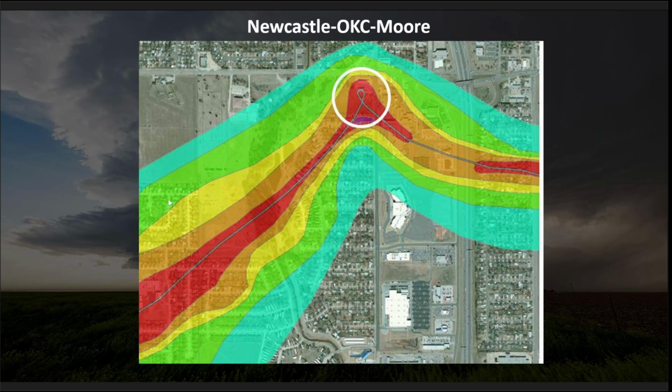The Newcastle, Oklahoma City, Moore tornado from 2013. It did a loop near the 7-Eleven, and it didn't even dissipate during that loop. That's actually known as a failed occlusion. So usually when a tornado turns to the left, eventually it dissipates during the occlusion process. But once in a while, you may have a failed occlusion. Well, it does that occlusion and even does a loop in this case, and then continues on. It doesn't fully dissipate.